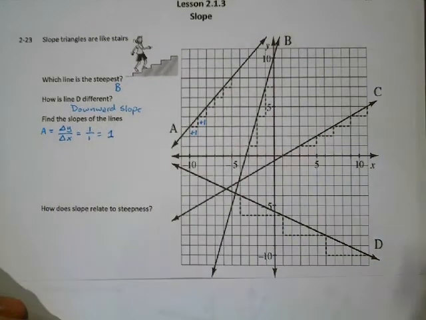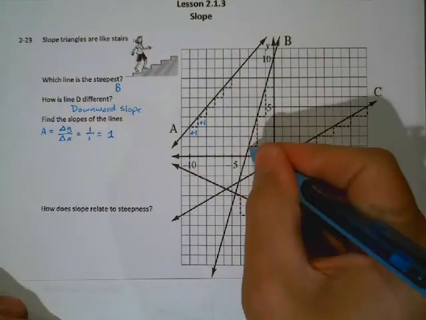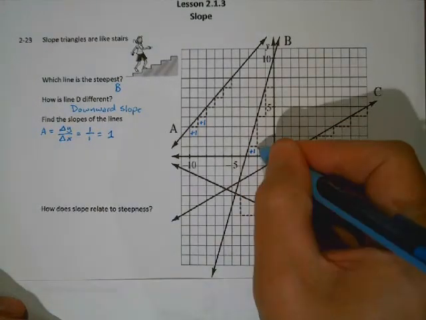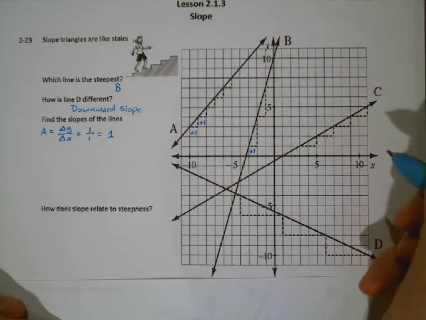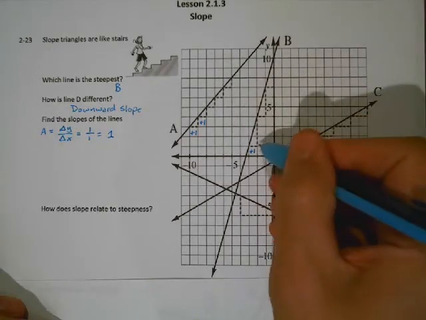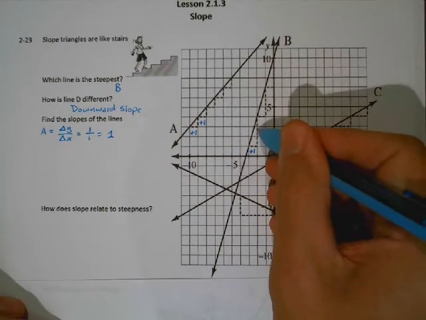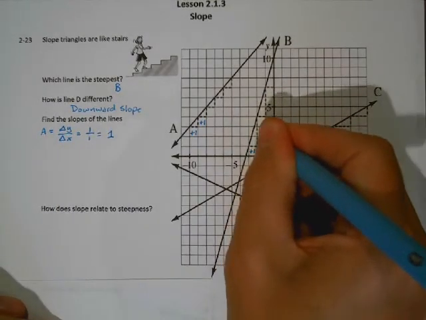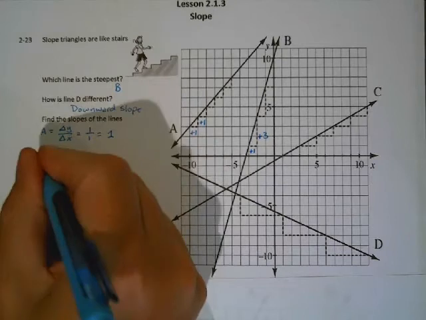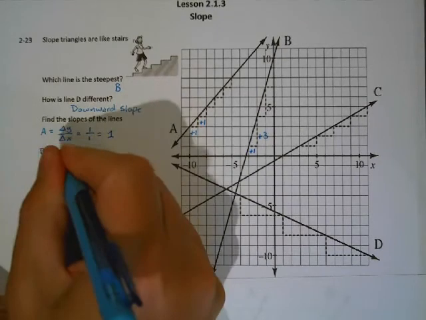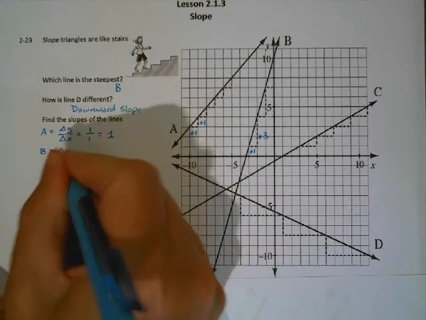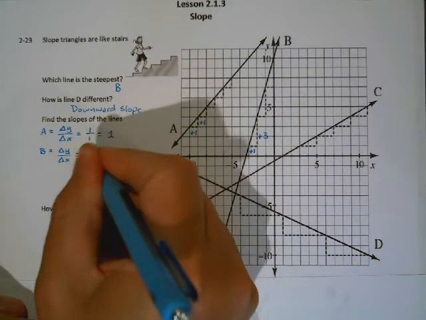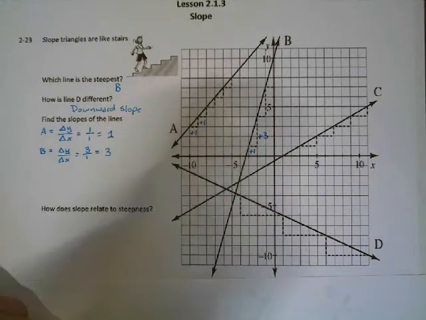For B, the change in x is 1, and the change in y looks like it's going to be 1, 2, 3. So for B, we've got the change in y over the change in x, and it looks like 3 over 1, which reduces to 3.